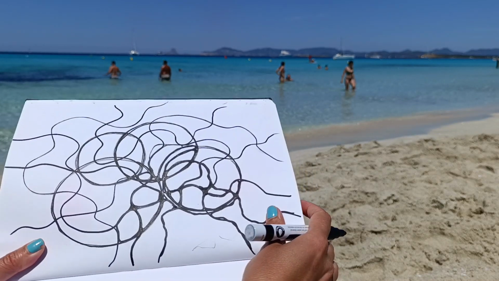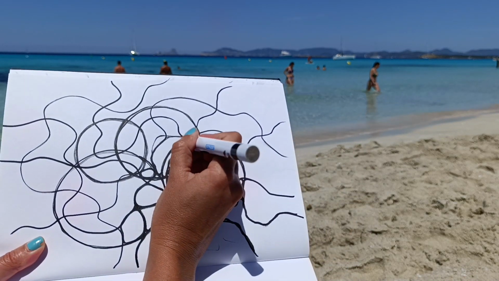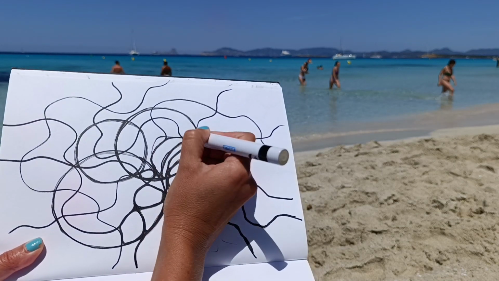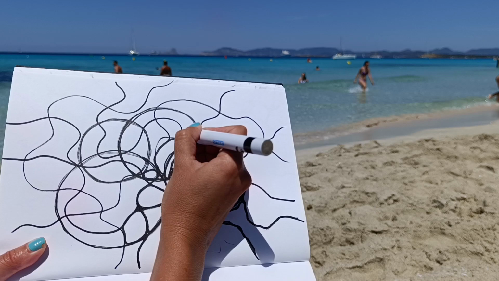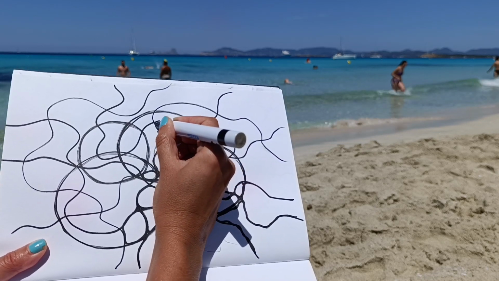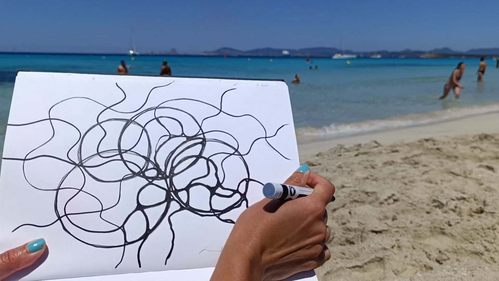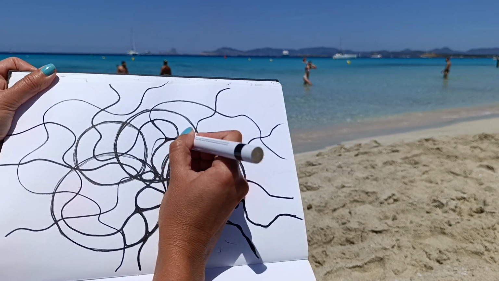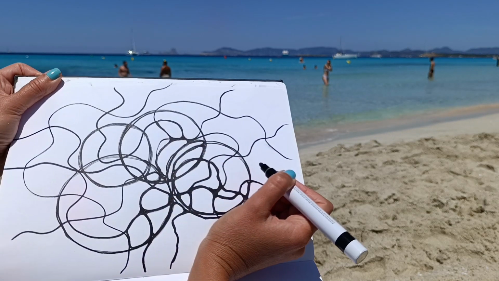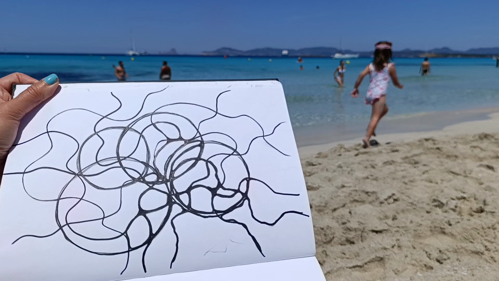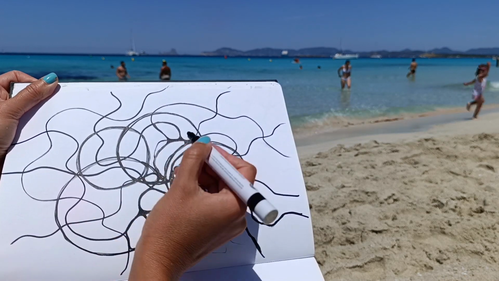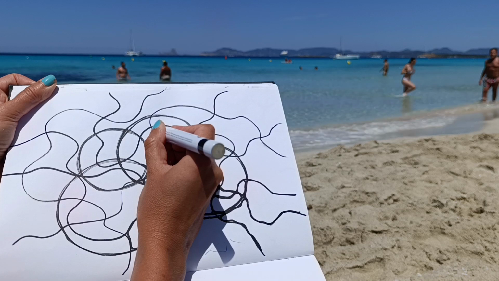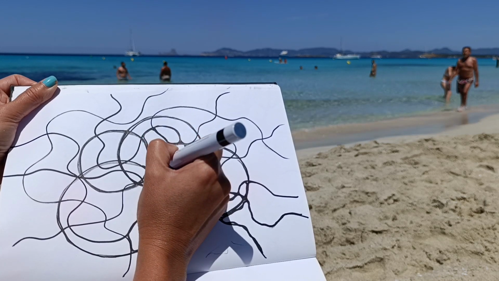Okay, I had to change my marker to a better one, and I'm going to continue smoothing in all the corners, creating beautiful neurographical lines.